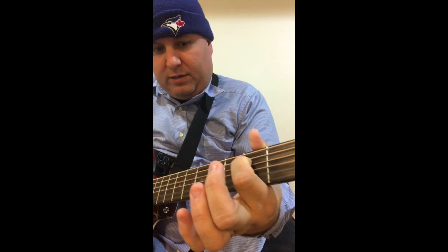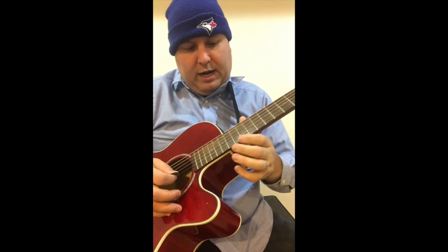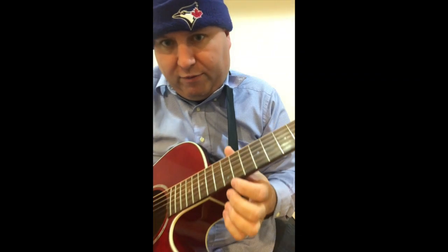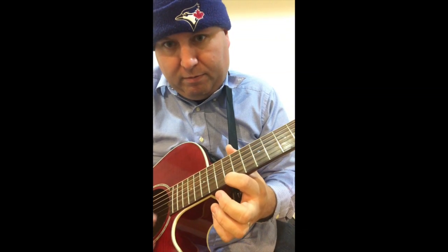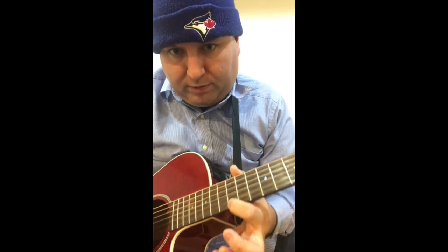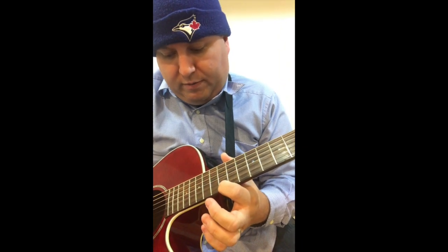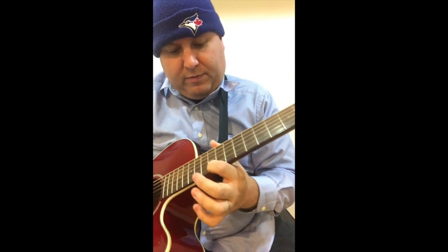There's 1 low string, then this next one, then the very bottom string, and then if you go onto the 12th fret, which is 1 octave up, on that very string, then that is 4 E's.